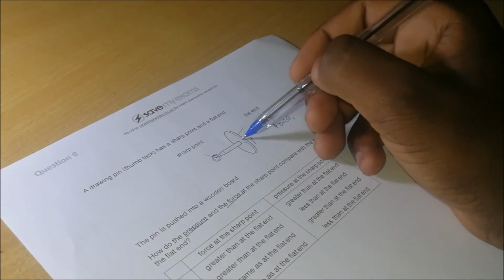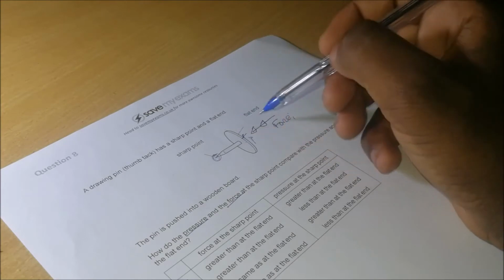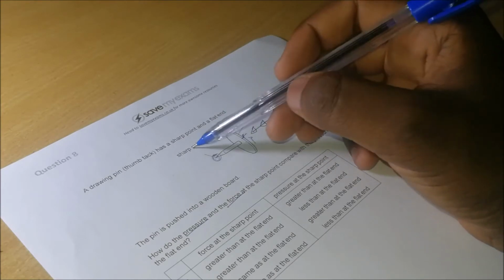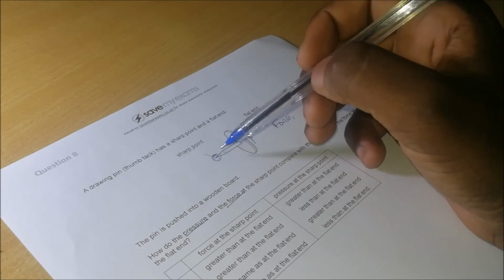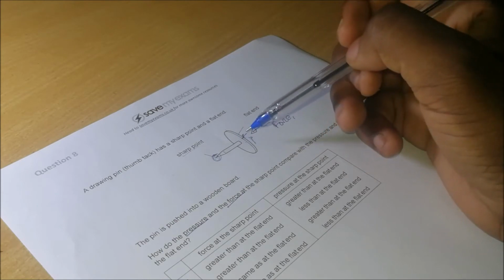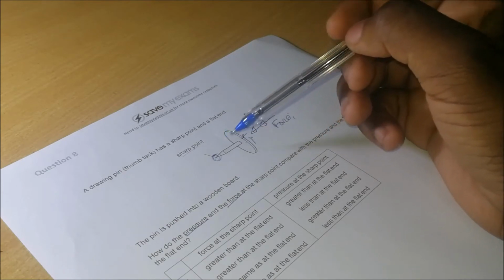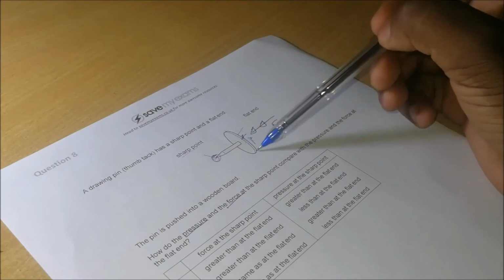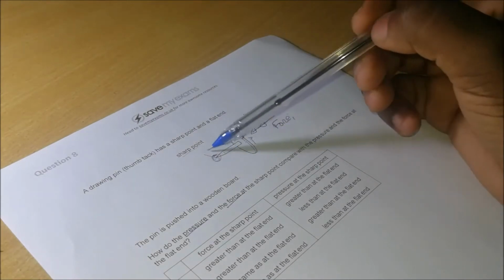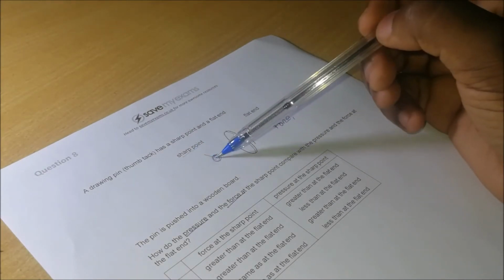If I put a thumb here, the force experienced at the flat end will be the same force experienced at the sharp end. However, the pressure experienced won't be the same. The pressure experienced at the flat end will be less. The pressure experienced at the sharp end will be high.